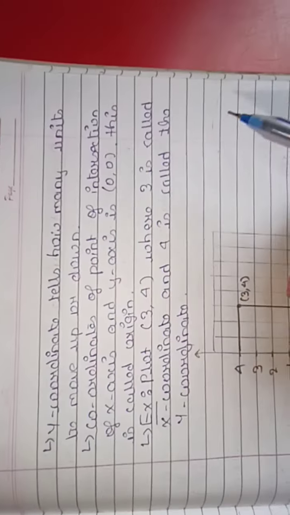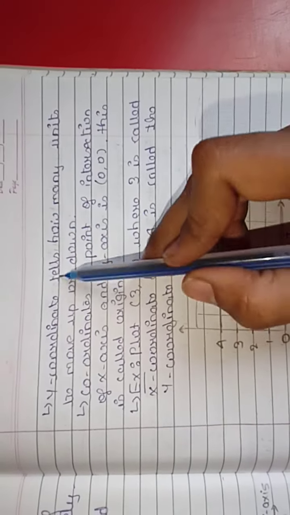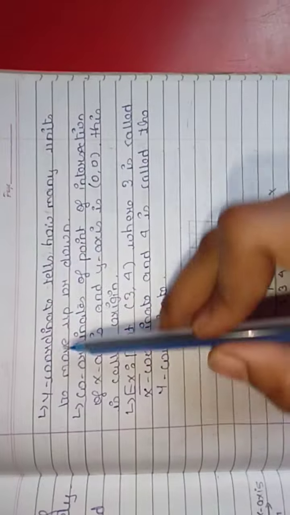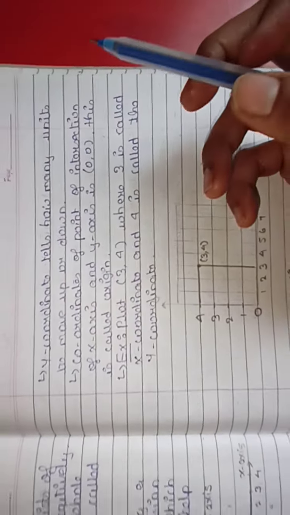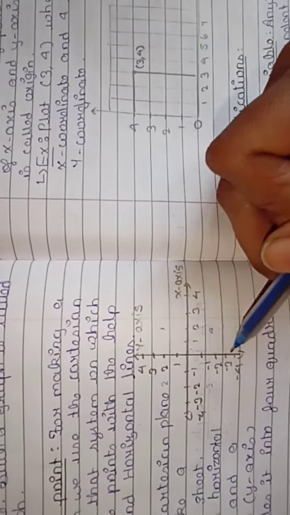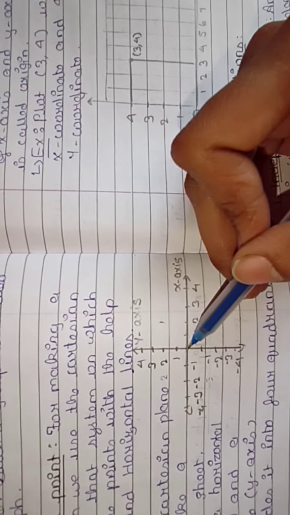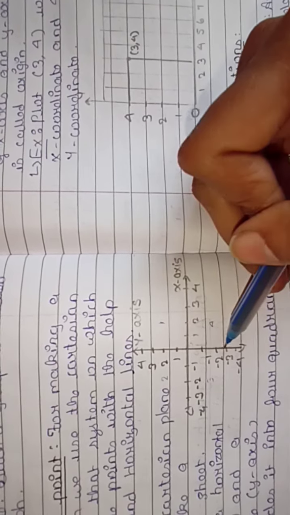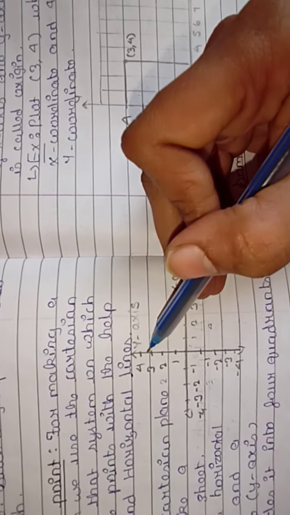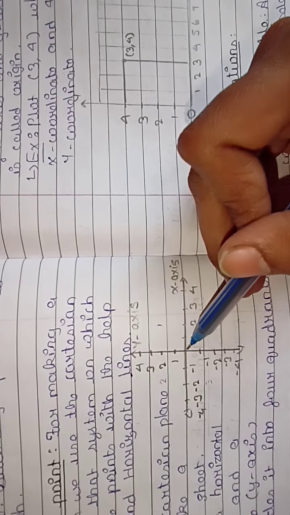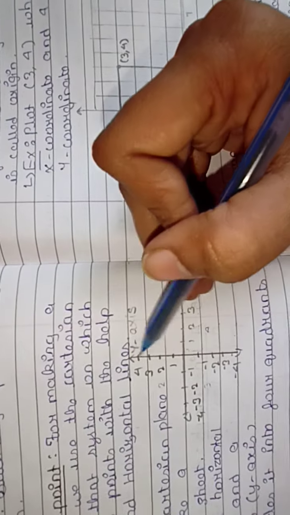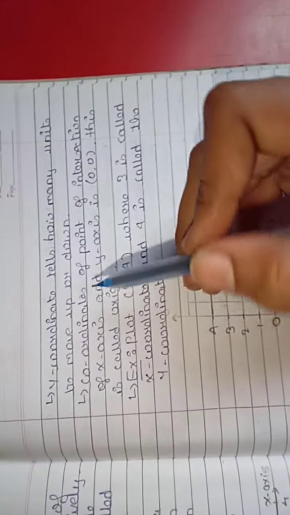Then what is the y coordinate? The y coordinate tells how many units to move up or down. Starting from the origin point, it will tell us whether we have to go in a positive direction or a negative direction. Down will be negative numbers and up will be positive numbers.